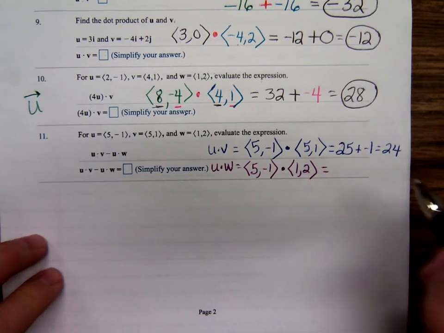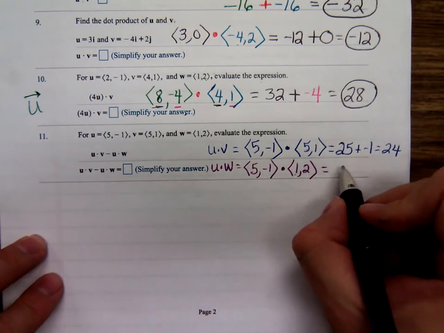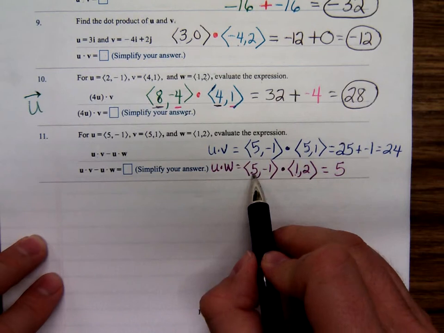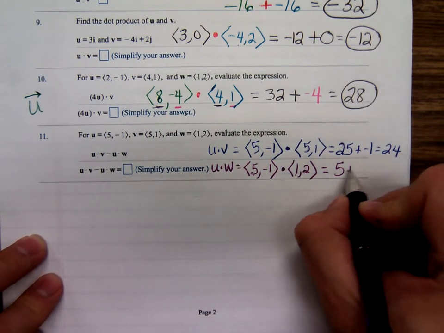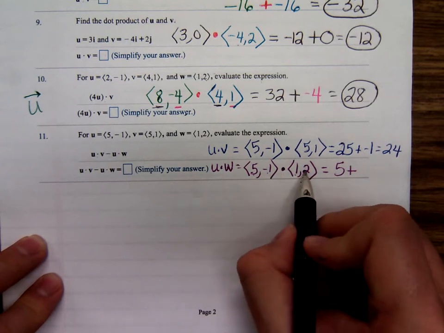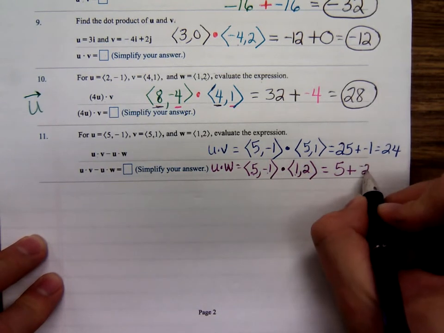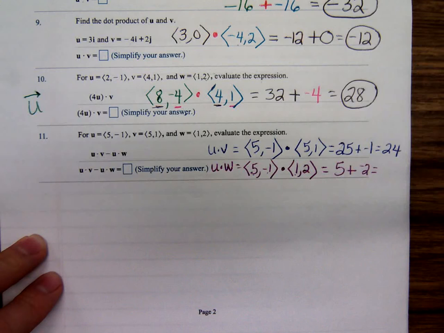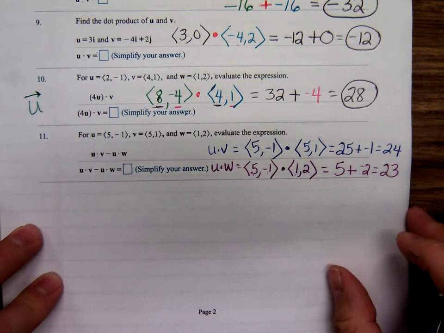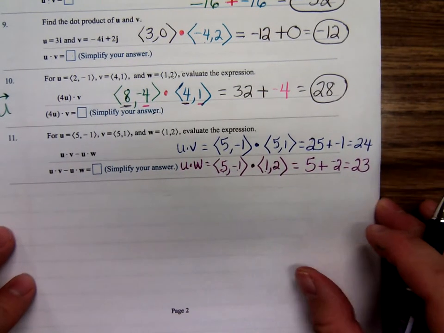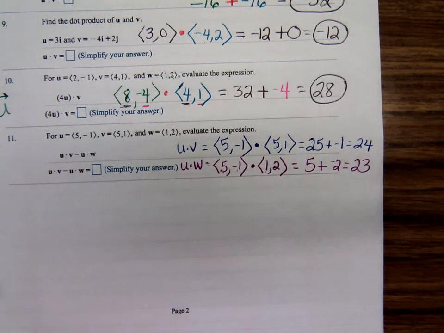A 5. I'm multiplying 5 times 1 plus -1 times 2 is -2. Oh, is that going to be 23? I don't know why I'm trying to squeeze it in there when I have all this extra room down here.